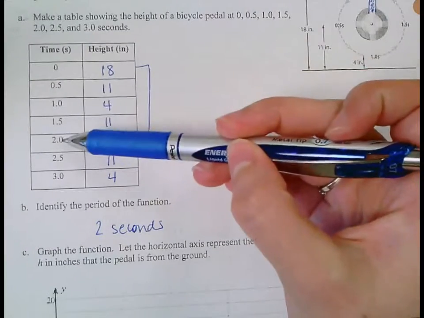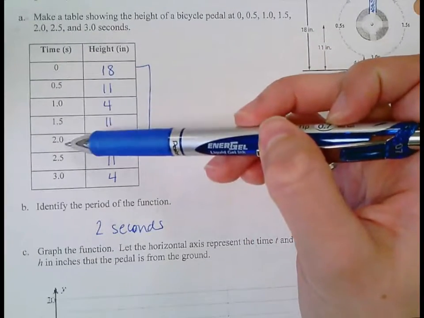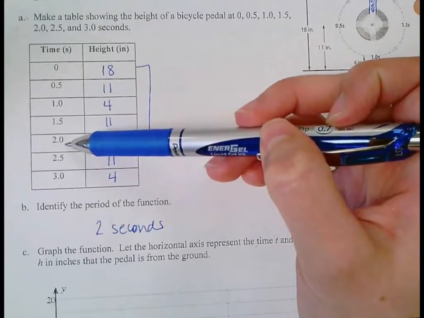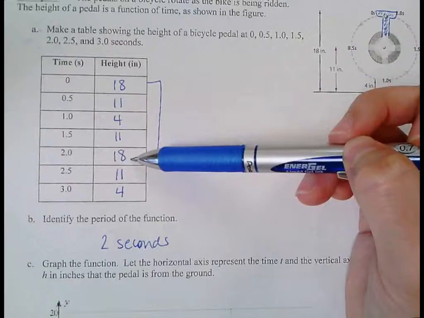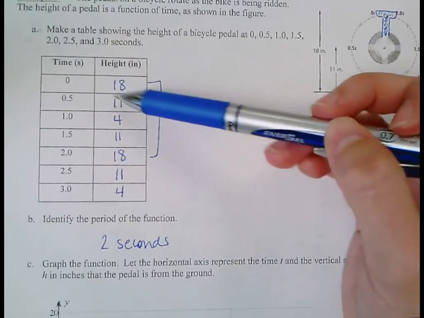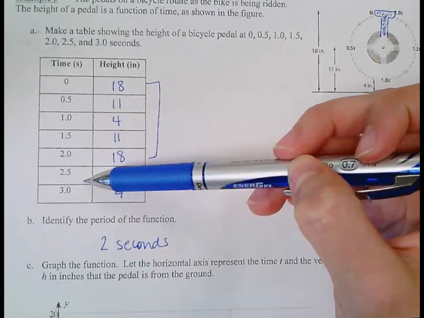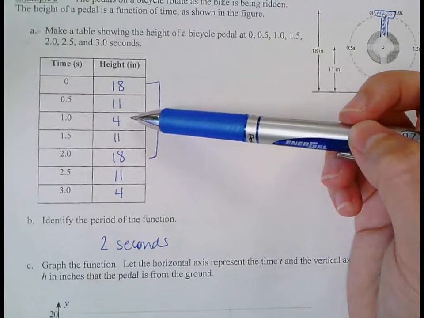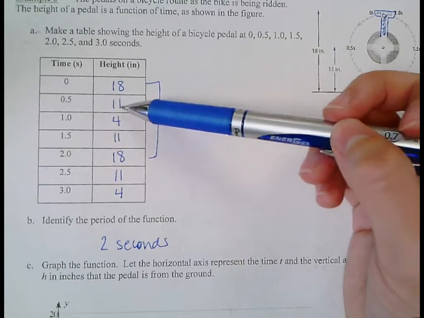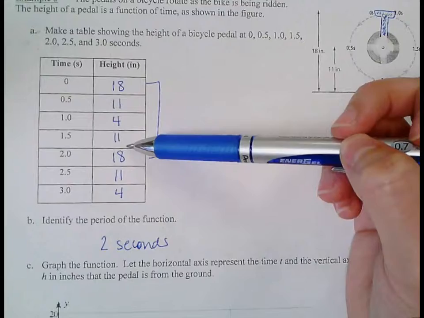I'm not saying a specific point is the period; the length of time, 2 seconds, is the period. So from 18 to 18, that's a length of 2 seconds. Even if you did it from 0.5 to 2.5, that's still 2 seconds. But going from 0 to 1.5 is not a full cycle. That's not a full pattern.